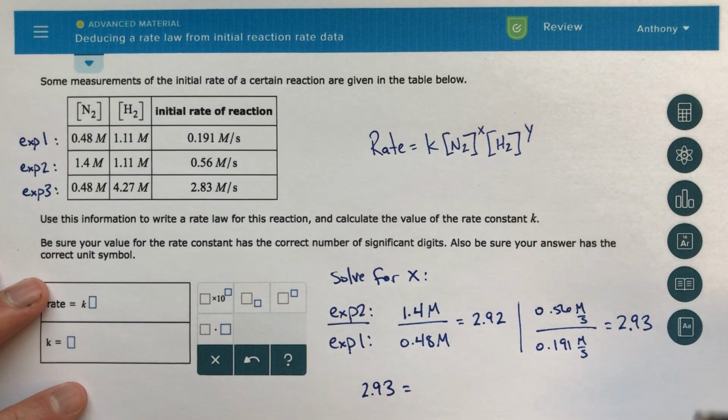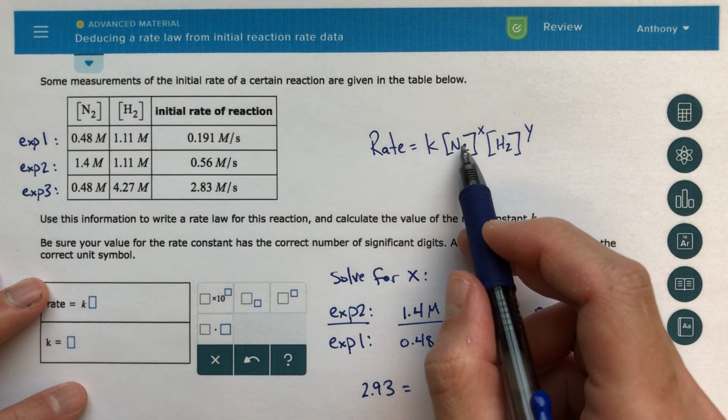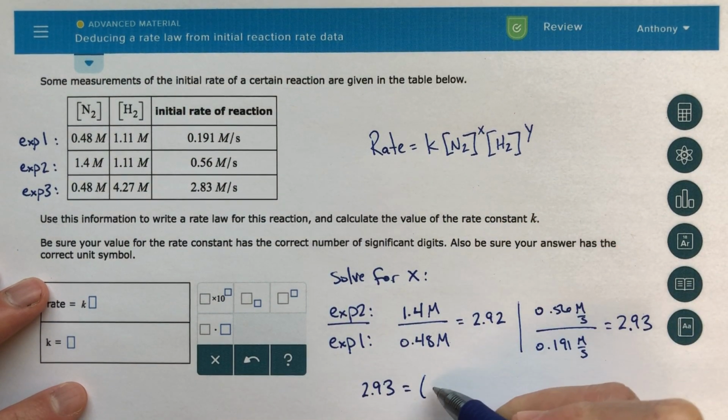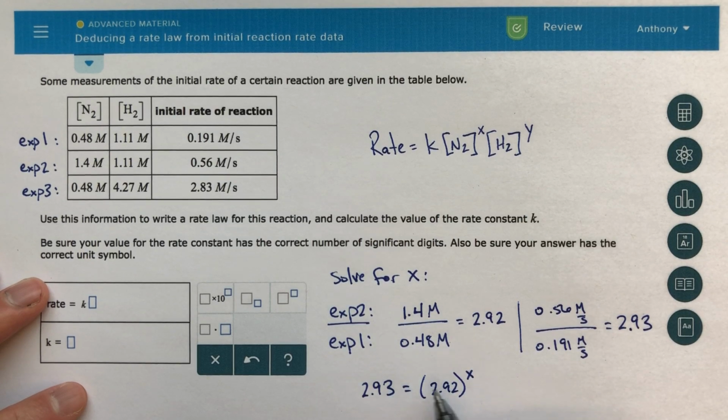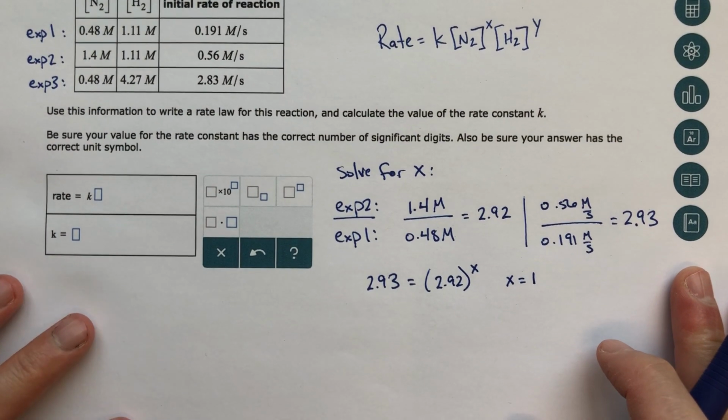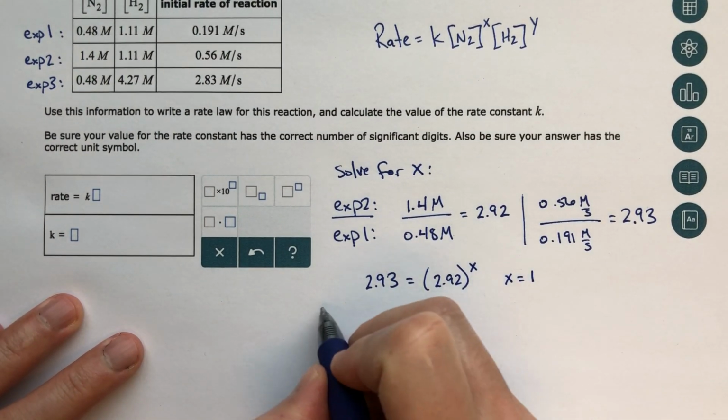Our k value is obviously going to be a constant. So we can actually relate our change in our N2, which is 2.92, to our change in our rate. So basically we're solving this equation for x, and since we can see that these are essentially the same number, that tells us that x equals 1. So we figured out our order in N2. Let's do the same thing for solving for y.